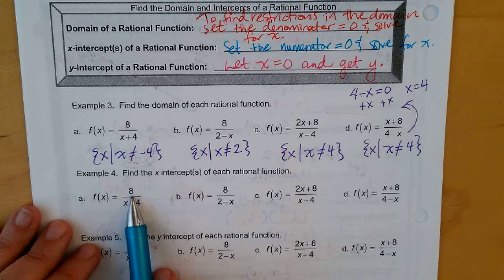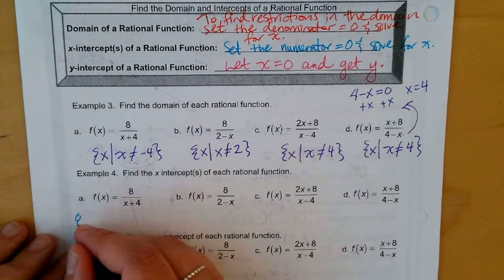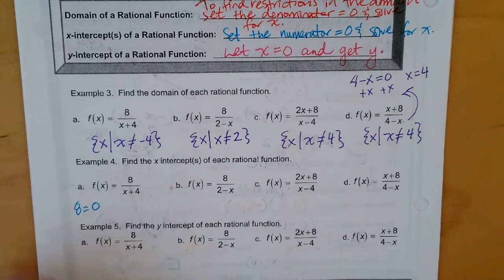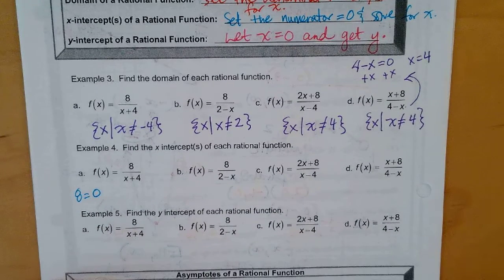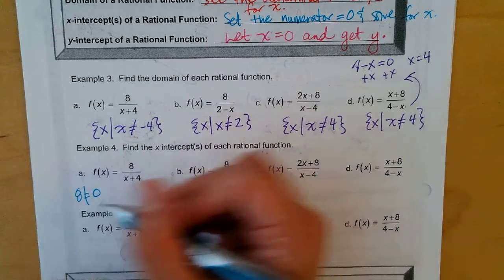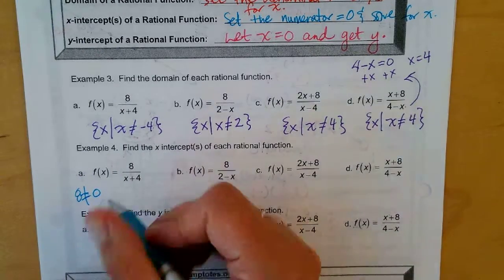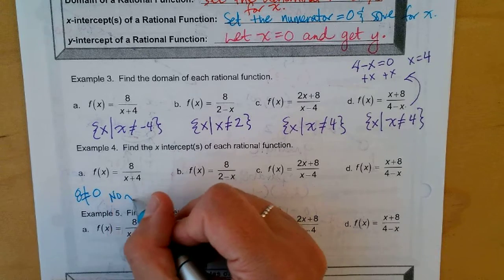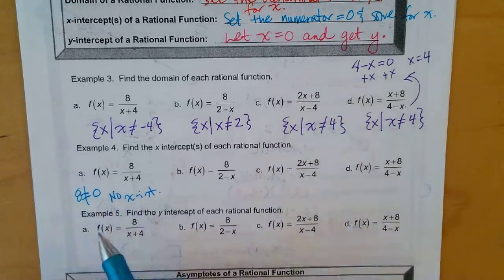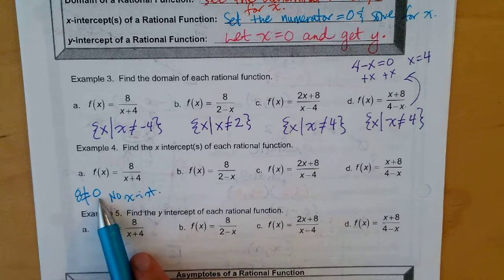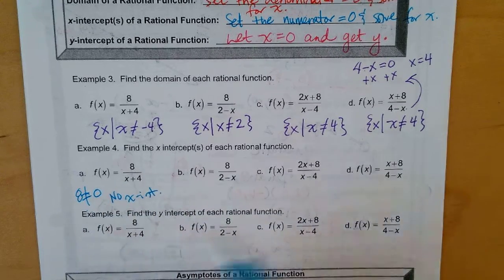If I set the numerator 8 equal to 0 and solve for x, 8 cannot equal 0, so there's no x-intercept.